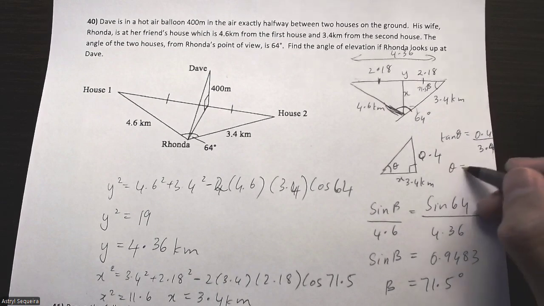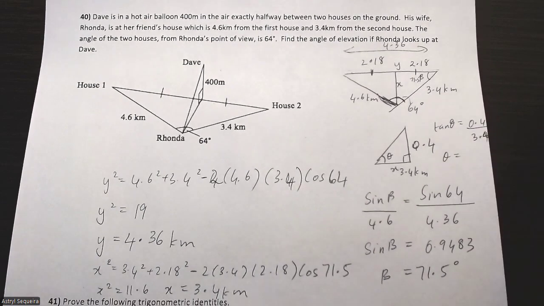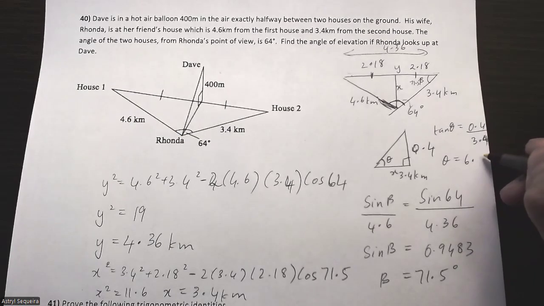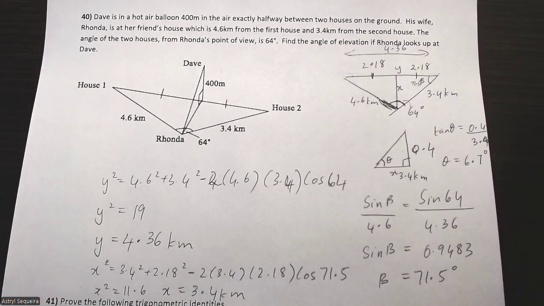And then I'll just do the tan inverse of this. So tan inverse of 0.4 over 3.4 is just 6.7 degrees.